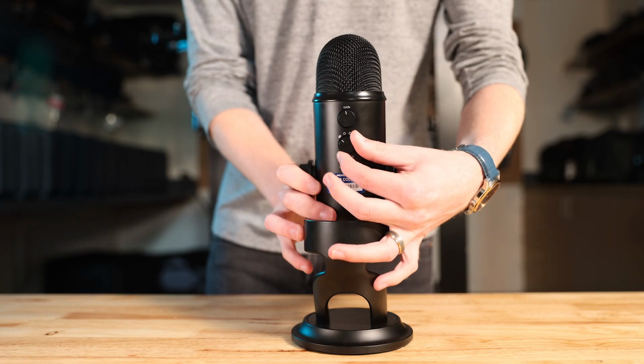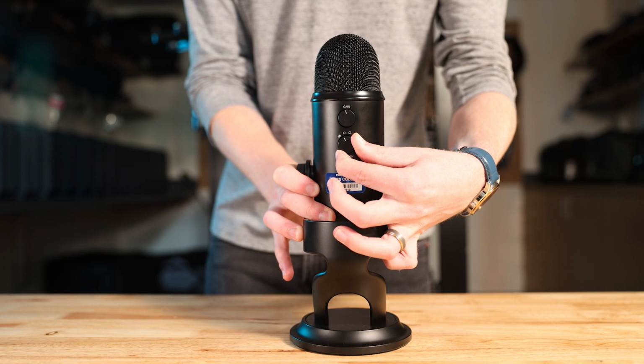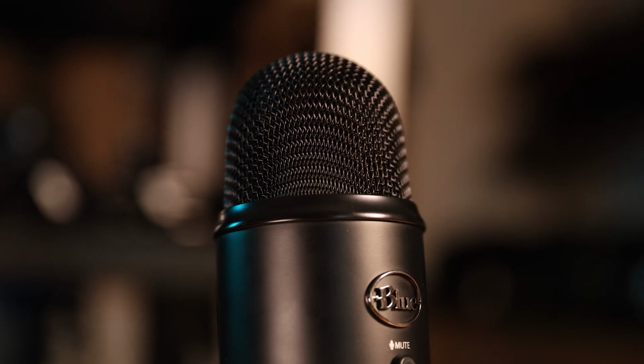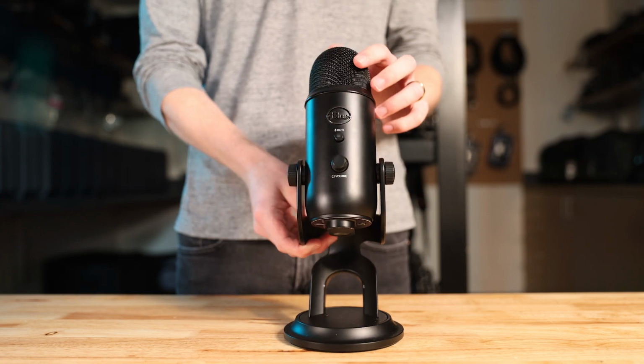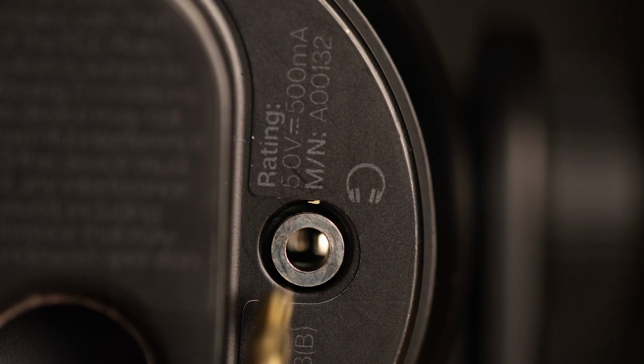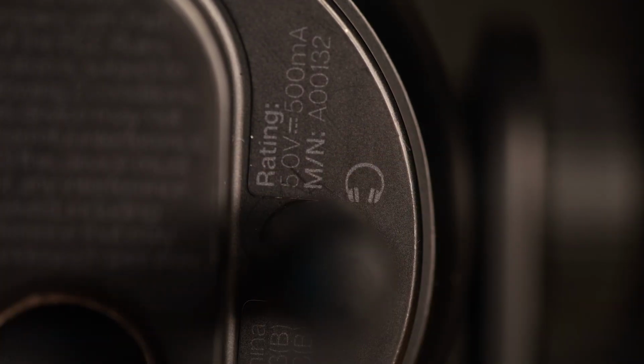One of the biggest advantages of this microphone is its ability to change its polar pattern, which can make it a very versatile tool with lots of use cases. It also features a 3.5mm headphone jack so that you can monitor your vocals straight from the device. And here's an example recording using the Blue Yeti USB microphone.